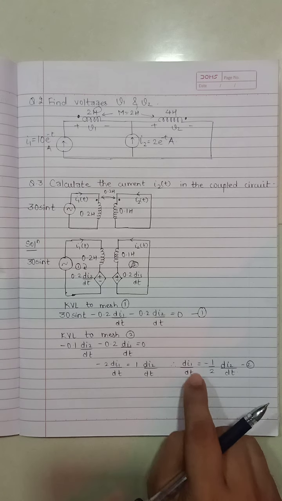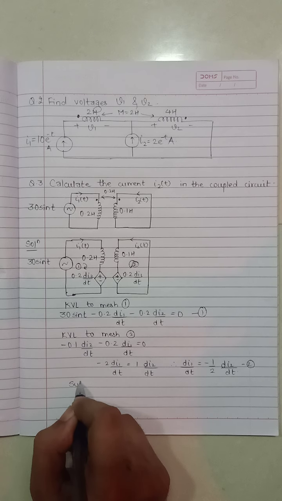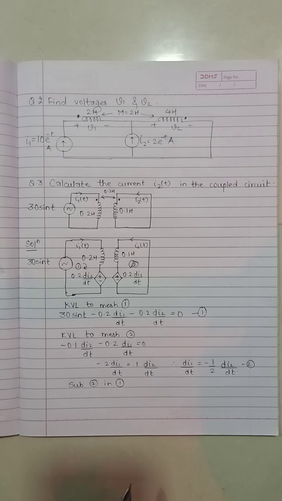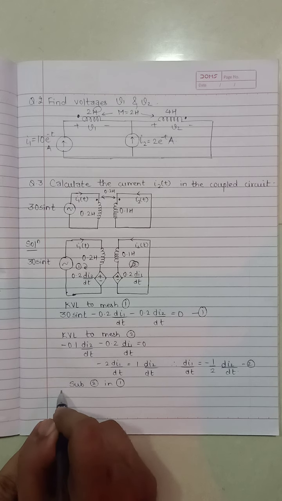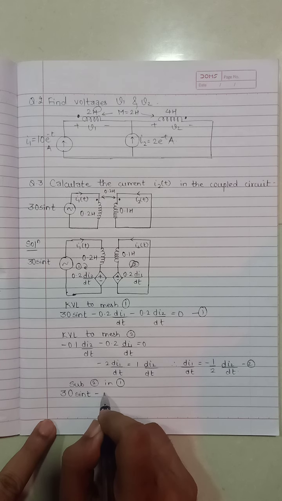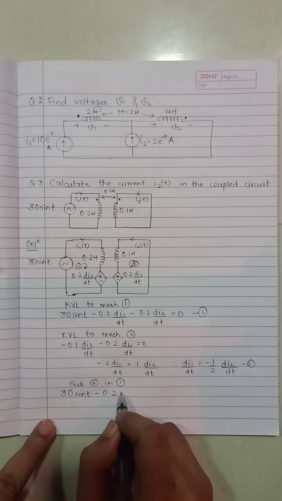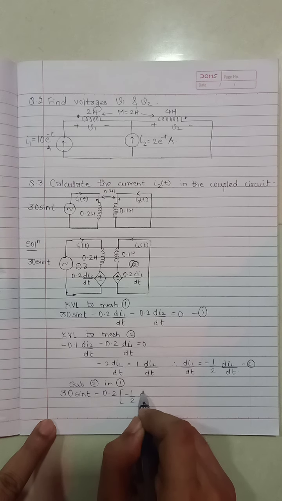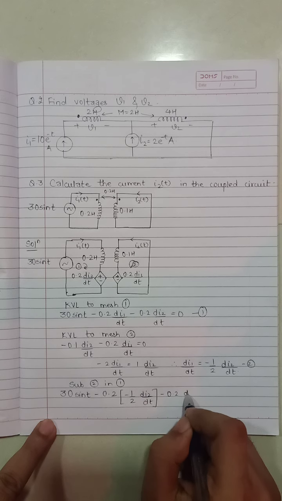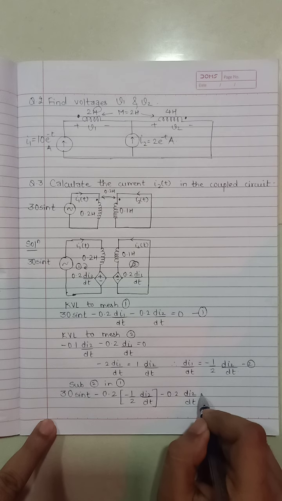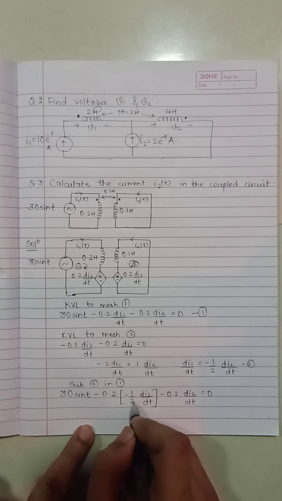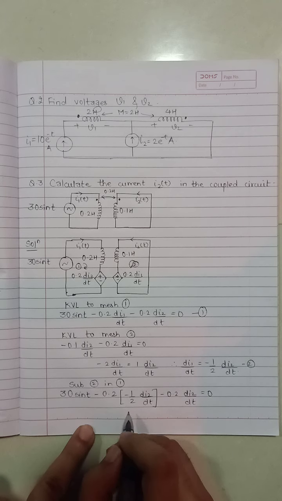Now if I substitute di1 by dt in equation 1, that is substituting 2 in 1, what I'll get: 30 sin T minus 0.2 times minus half di2 by dt minus 0.2 di2 by dt is equal to 0. So I'll get this as, this will be 0.1, this will go to positive.